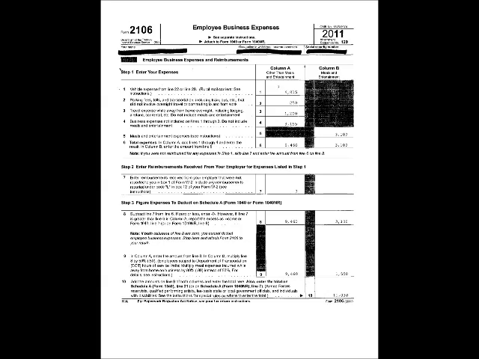And then the next slide is going to be Employee Business Expense, Form 2106. Now this Form 2106, look on line 10, and it states it goes to Schedule A, line 21, which is another area of business expenses that can reduce the borrower's income, resulting in a lower amount of qualifying income, smaller house payment they can afford.